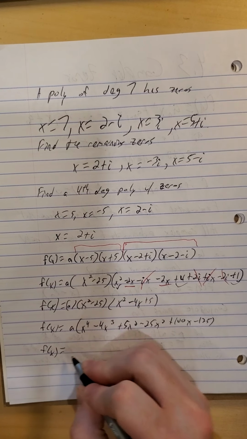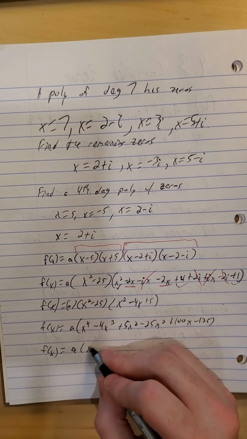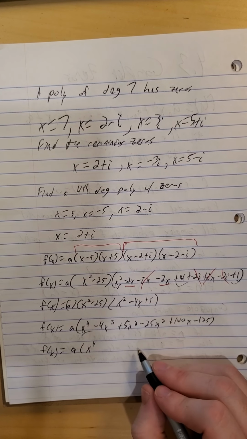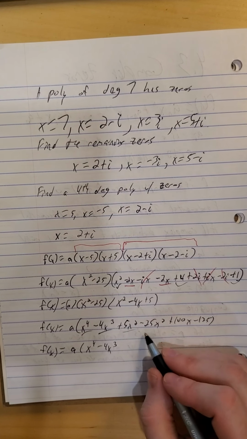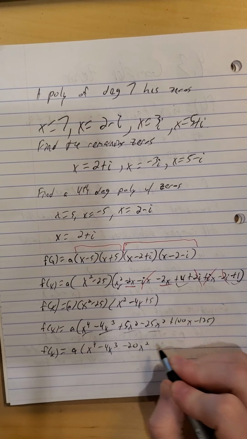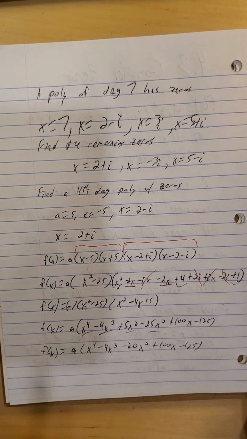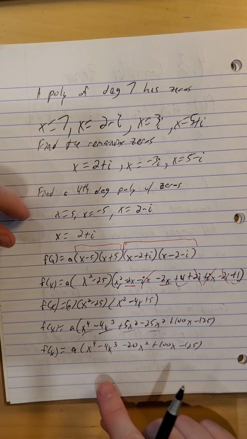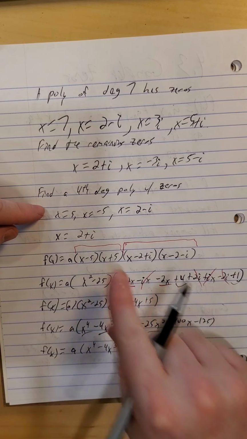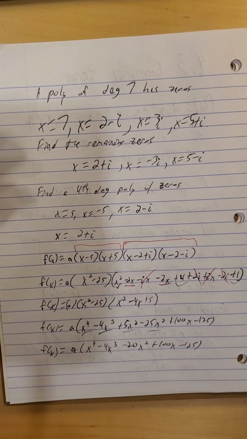So f of x is whatever non-zero value we pick out for a, by then x to the fourth minus 4x cubed minus 20x squared plus 100x minus 125. So that's a polynomial of fourth degree. It has all four of the required zeros, the three they gave us, and the fourth one that we found using the conjugate pairs theorem.